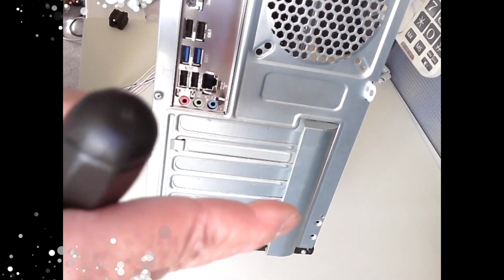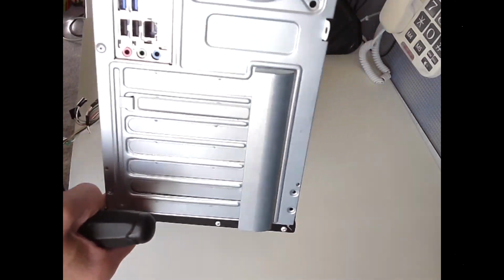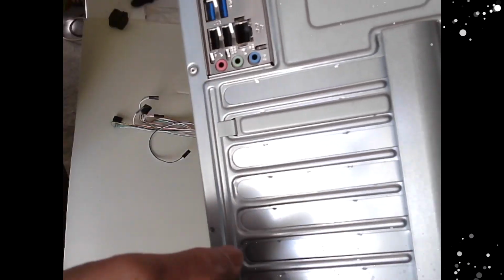It's far better than having, because if you foul any of these, you've got to take it all out. There's no way around it. You've got to take it all out. So take your time, do it once, do it right.